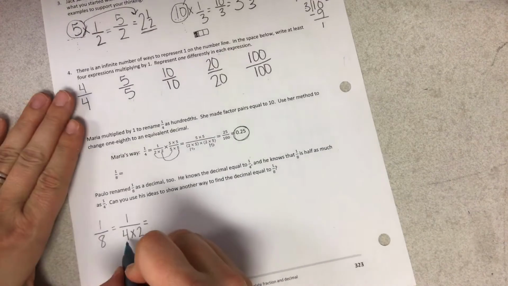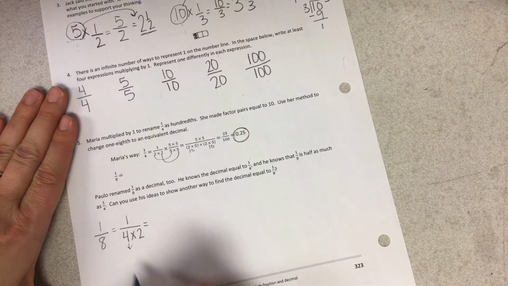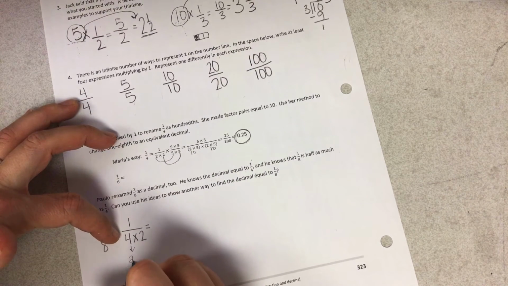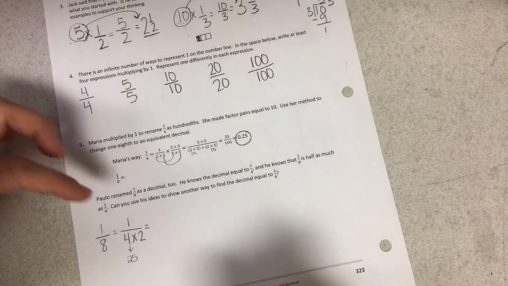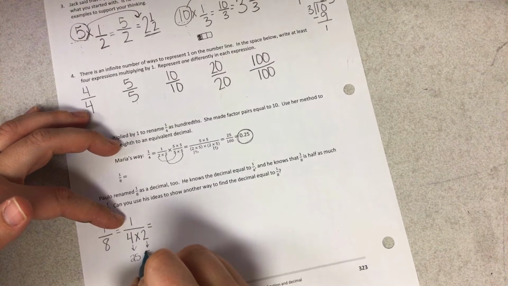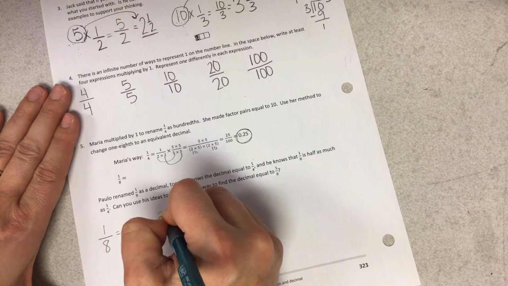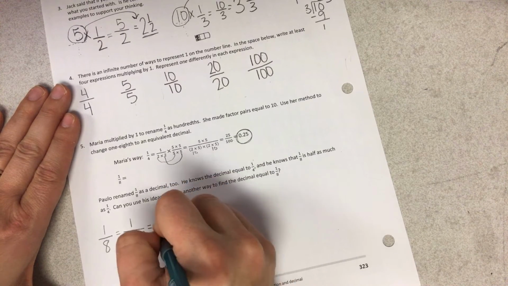And when I think about this one, I'm going to actually multiply to be able to get that base 10. This one I would have to multiply by 25, okay? This one I could just multiply by 5, okay? So when I do this, I'm actually going to do 25 times 5.